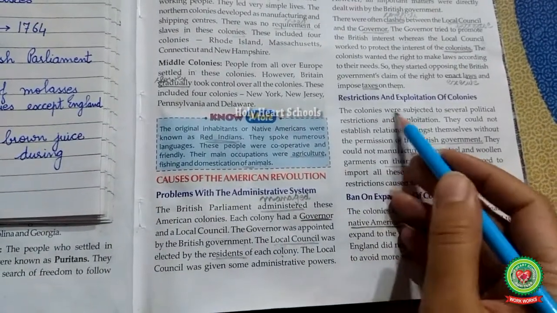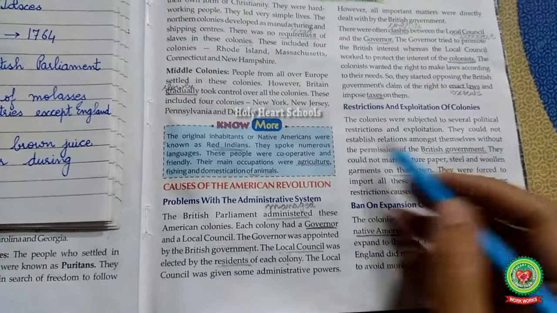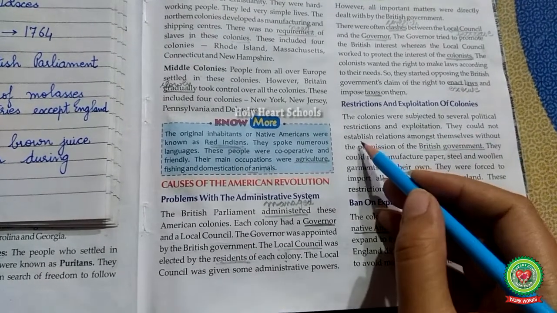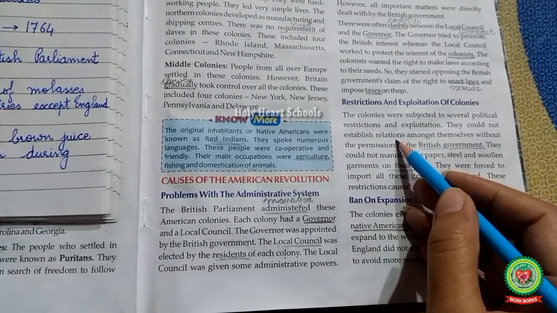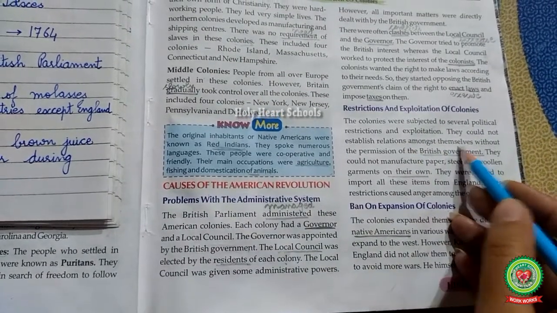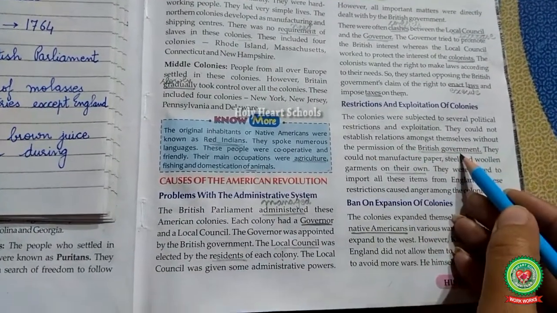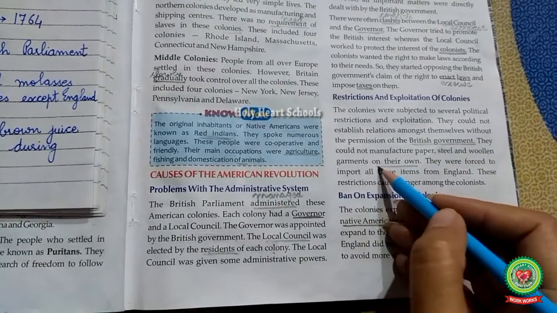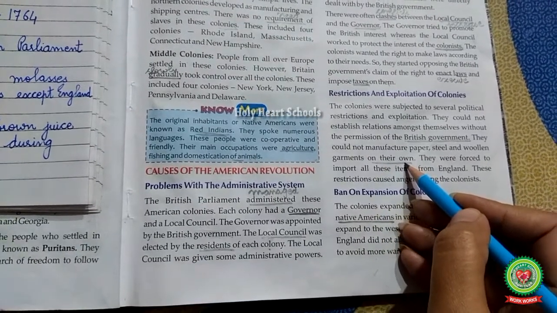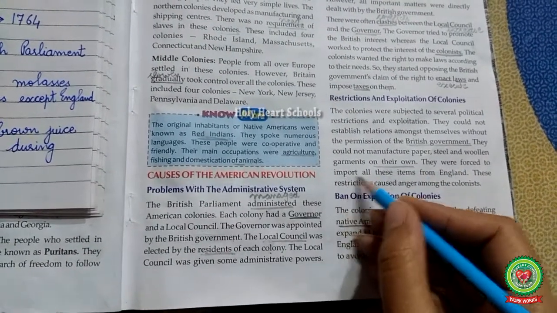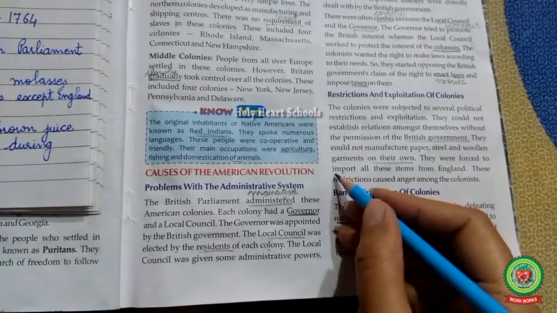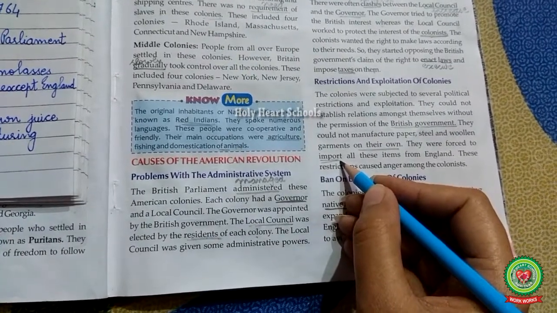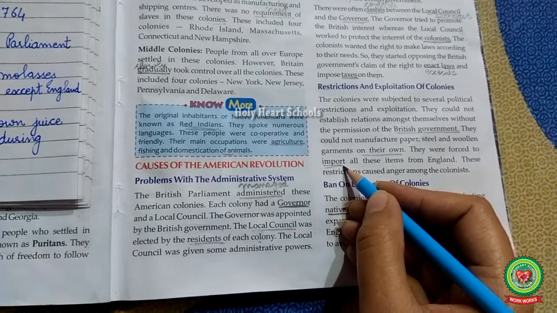The colonies were subjected to several political restrictions and exploitation. They could not establish relations amongst themselves without the permission of the British government. They could not manufacture paper, steel, and woolen garments on their own. They were forced to import all these items from England. Import here means goods or the articles brought in from abroad or any other country for sale.